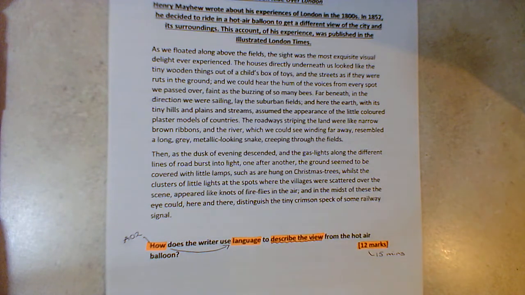Then, as the dusk of evening descended, the gaslights along the different lines of road burst into light, one after another. The ground seemed to be covered with little lamps, such as were hung on Christmas trees, whilst the cluster of little lights at the spots where the villagers were scattered over the scene appeared like knots of fireflies in the air, and in the midst of these the eye could, here and there, distinguish the tiny crimson speck of some railway signal.